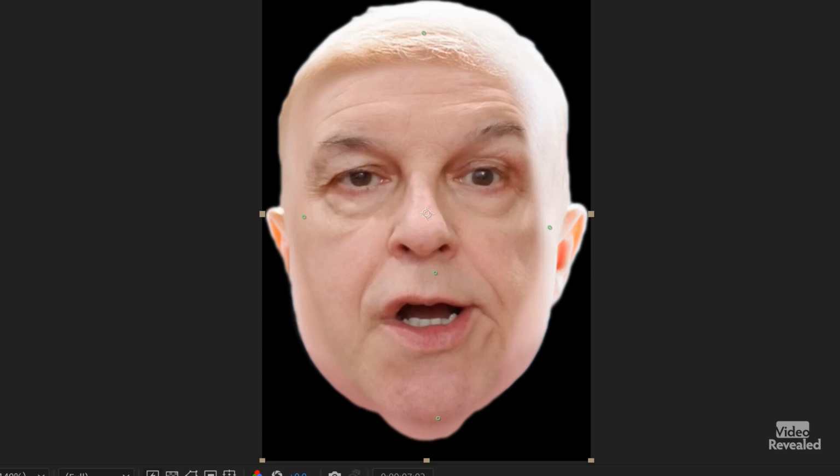And if we look here, you can see there's a pin here. So you just click with the puppet pin tool, 1, 2, 3, 4. Those are not animated. If you just put one point on the chin and move it, then the whole face moves. So the puppet tool, you have to tell it what not to move and what to move.